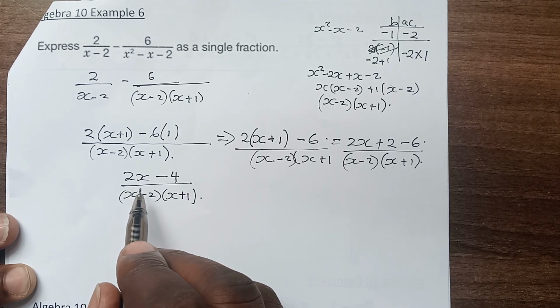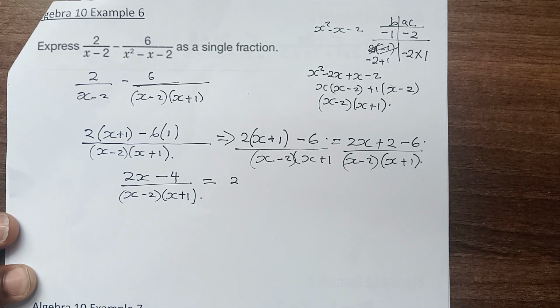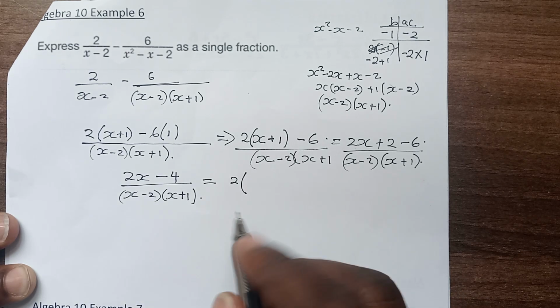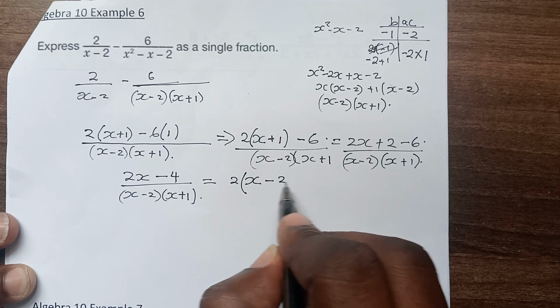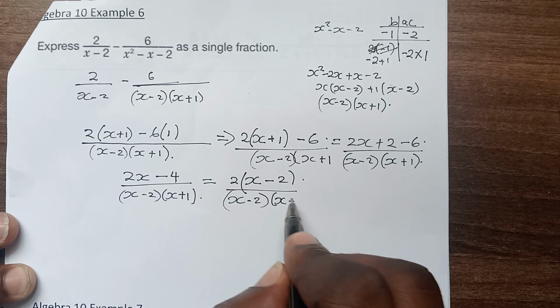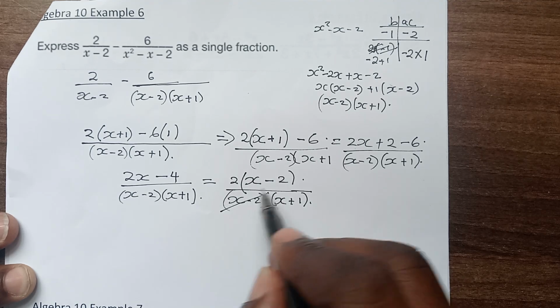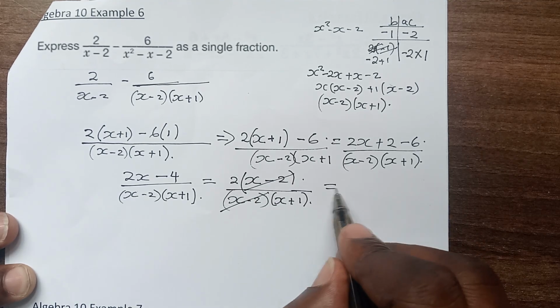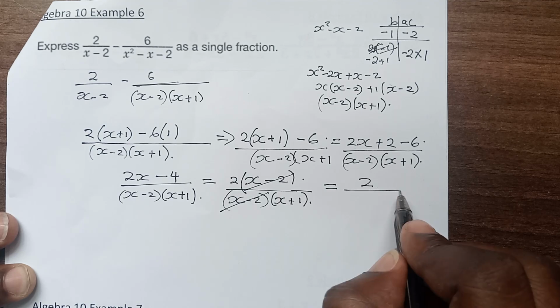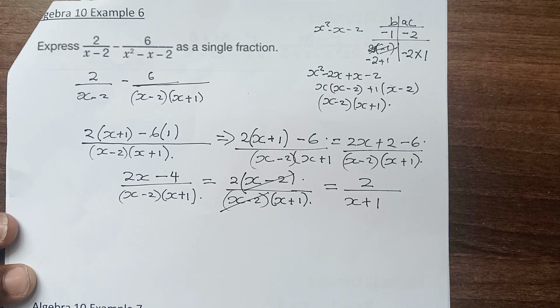If you look at the numerator, we have 2 in common, so we factor out 2. Inside the bracket we are going to have x minus 2, all over x minus 2, x plus 1. Incidentally, we realize that this bracket will cancel out with that bracket, and eventually we have 2 all over x plus 1 as the simplified difference between two fractions.